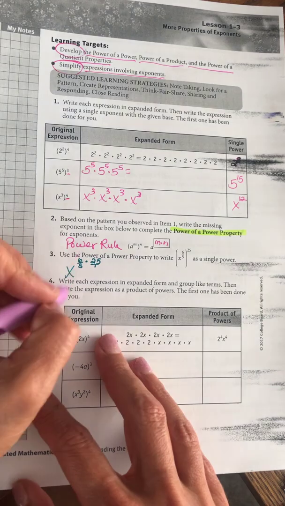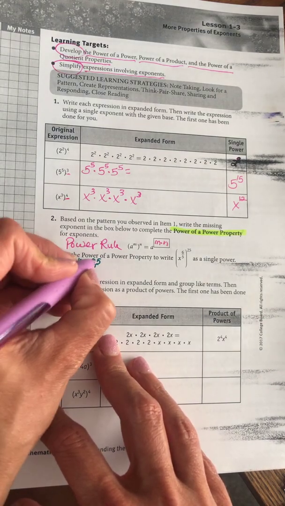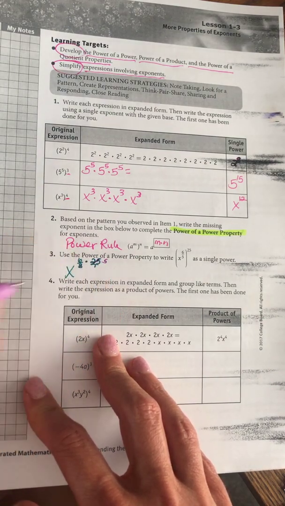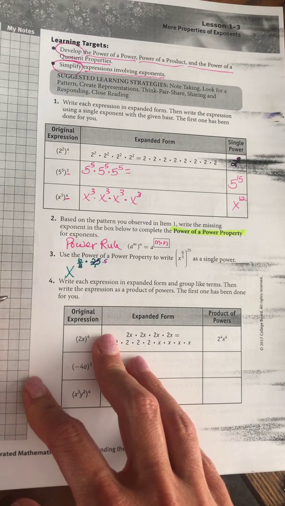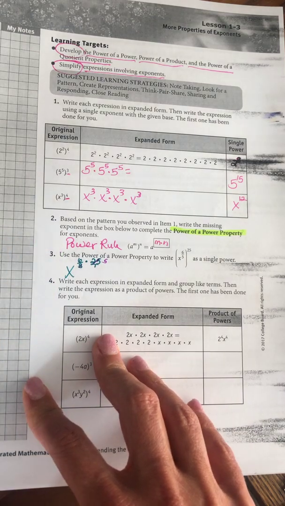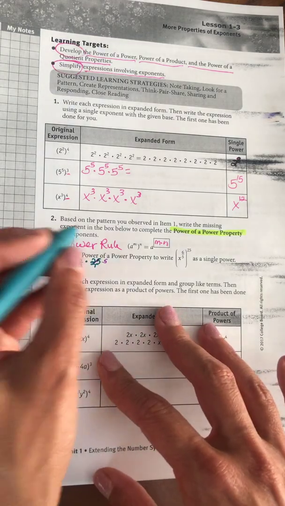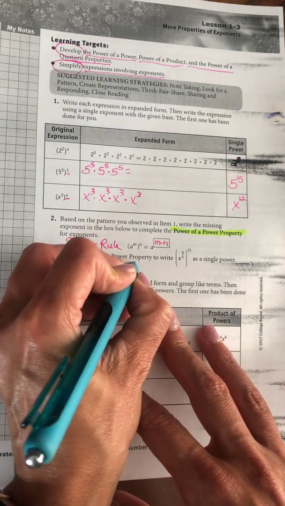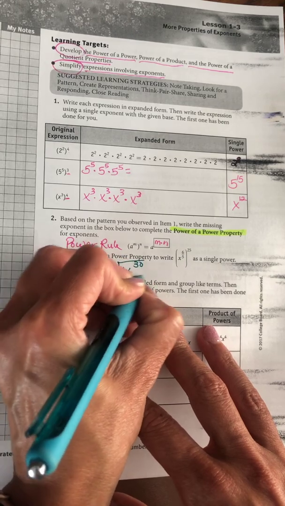We could totally cross cancel here because doesn't 5 go into 25? 5 times 5, so 6 times 5 is 30. So this is x to the 30th power.